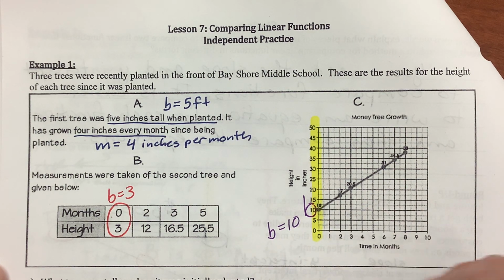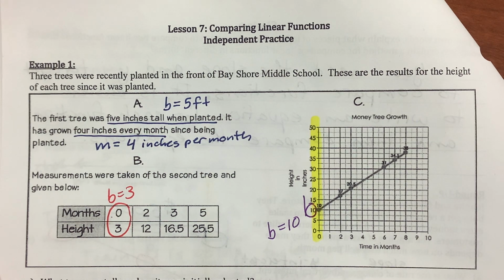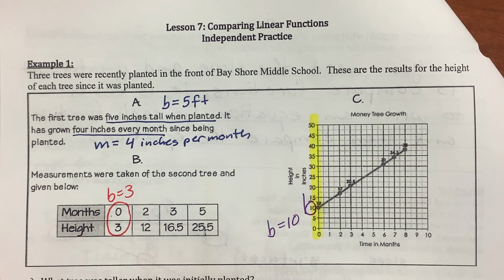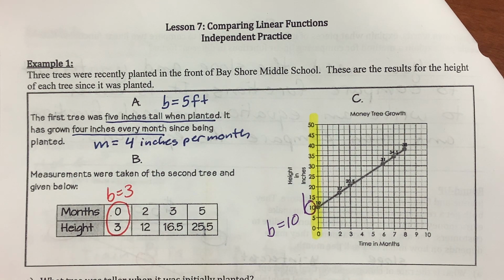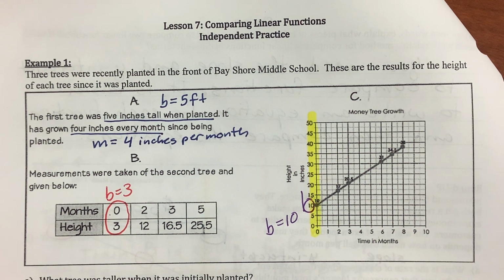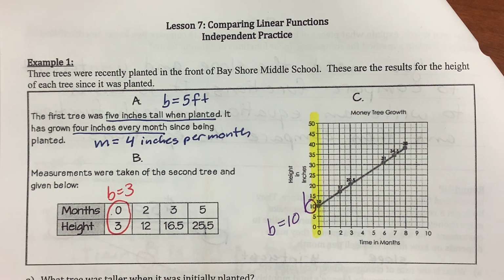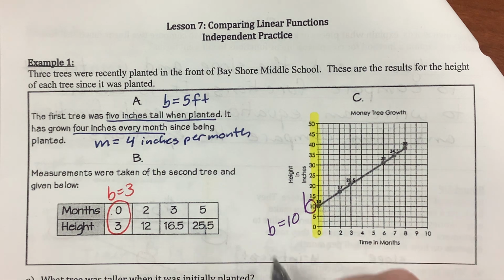Which tree was taller when it was initially planted? Well, let's write them down. A was 5 inches. Not very much of a tree, huh? B was 3 inches tall. And C, that was the tall one, was 10 inches tall. So C was the tallest when initially planted.